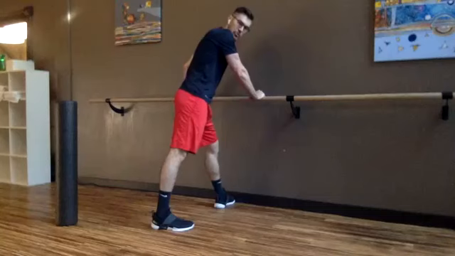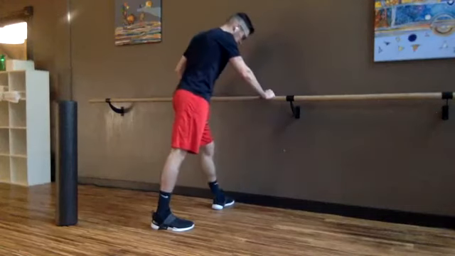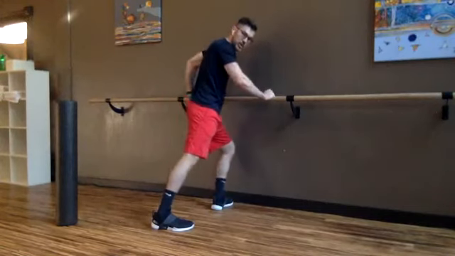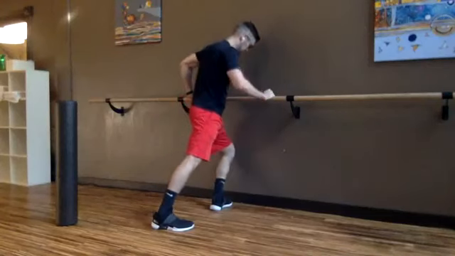Then if you're able to do that, you're going to scoot your foot back about an inch and do the same thing. All right, don't let that heel come up. And then we're just going to go inch by inch until we start seeing where our limitations are and when we start seeing that heel lift up.